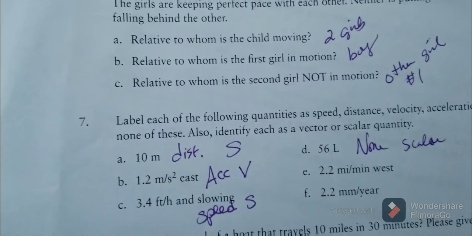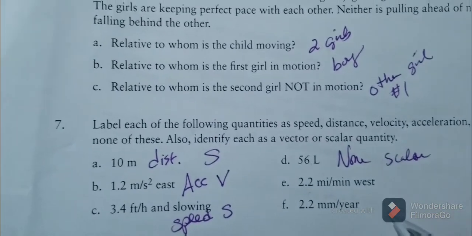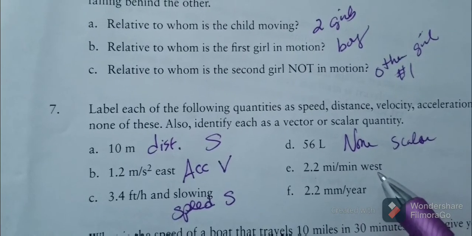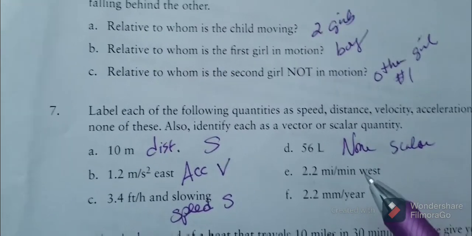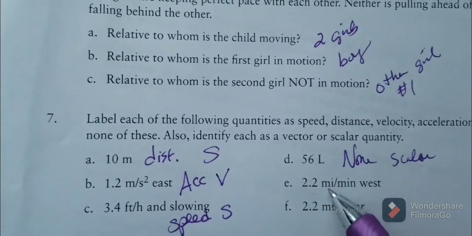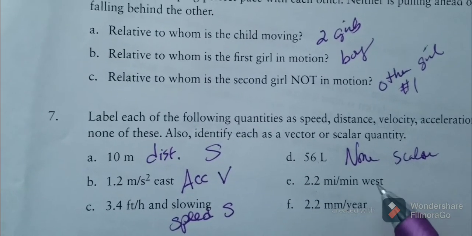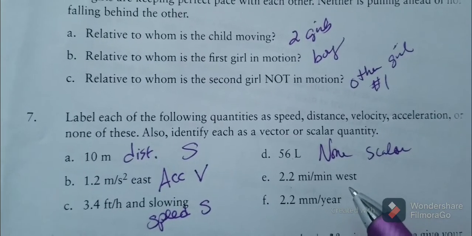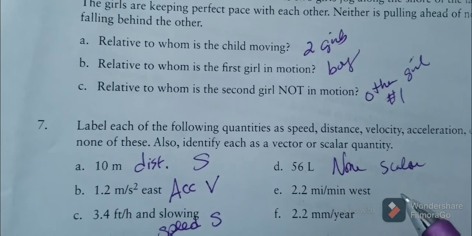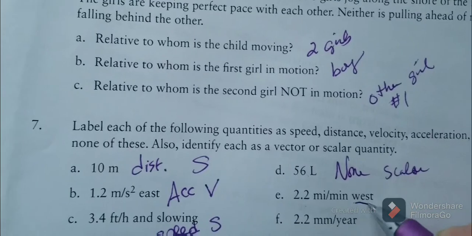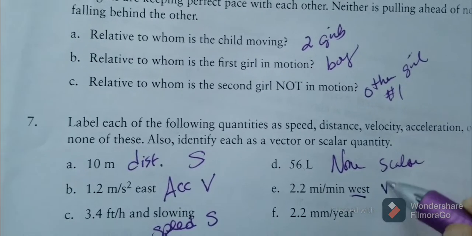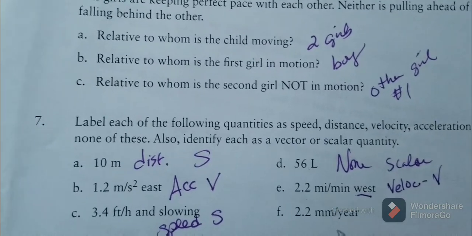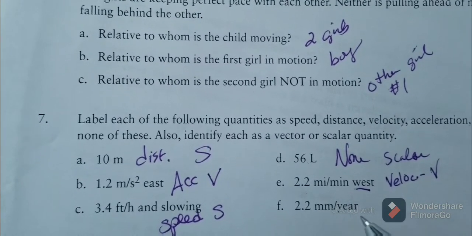Okay, so let's look at this one. 2.2 miles per minute west. Well, when we've got a distance over time and a direction, we've got ourselves a velocity, and it's a vector quantity because we've got our direction. Okay, so velocity, and it's a vector. 2.2 millimeters per year.